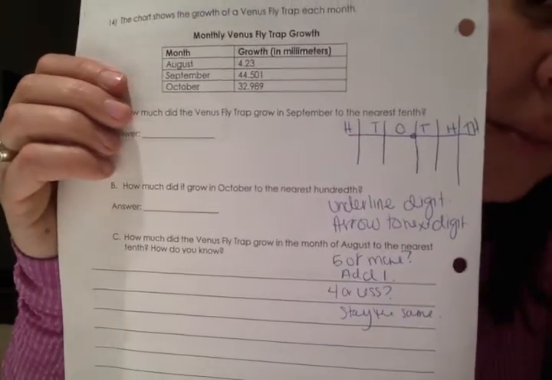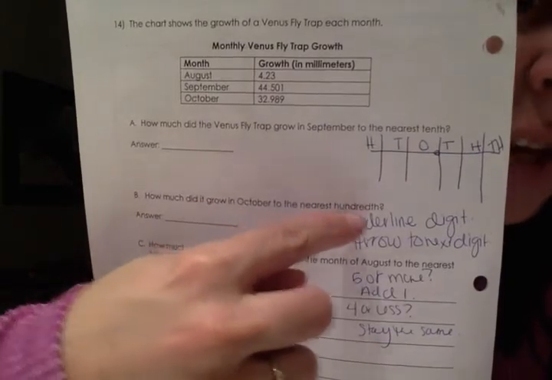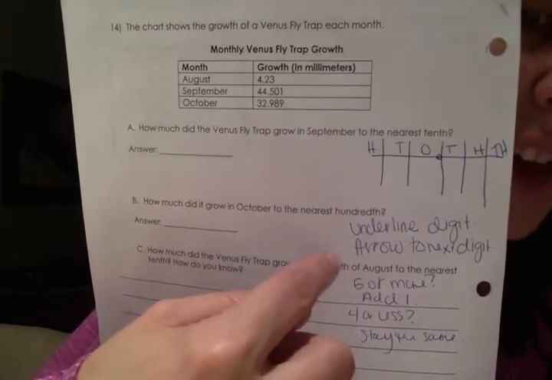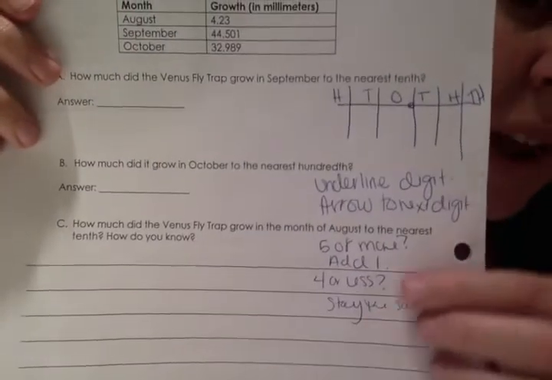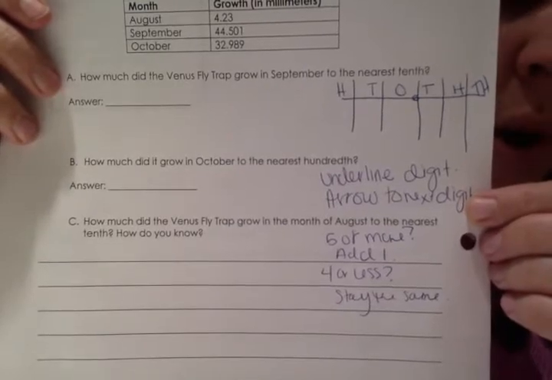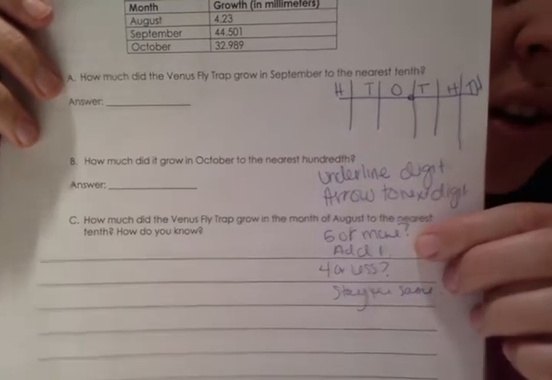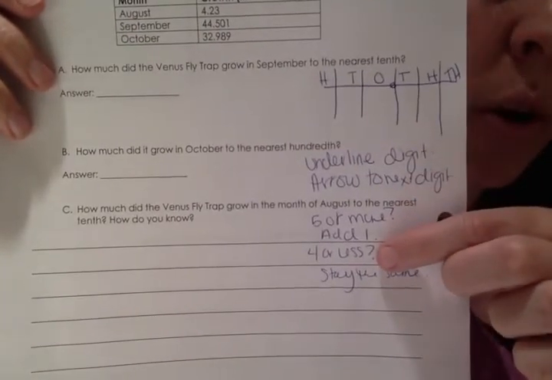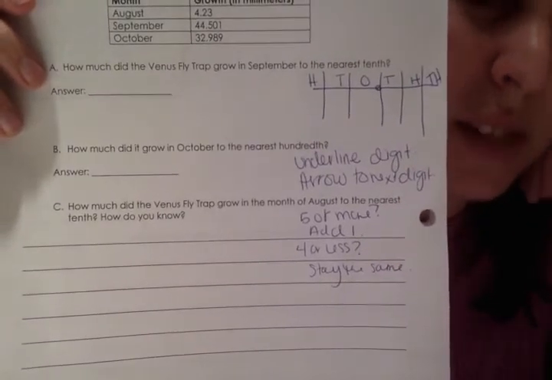Second thing I want to remind you is that whichever digit you're rounding to, so in this case the tenths, in this case the hundredths, you need to underline that digit. So write out the number and then underline the digit. Then you need to do an arrow to the next digit over, the next digit over to the right. That's the digit you're going to use to decide if you round up or if you round down. If that number is 5 or more, then you add 1 to the underlined digit. If it is 4 or less, then the underlined digit stays the same, but everything else becomes a 0 after that.